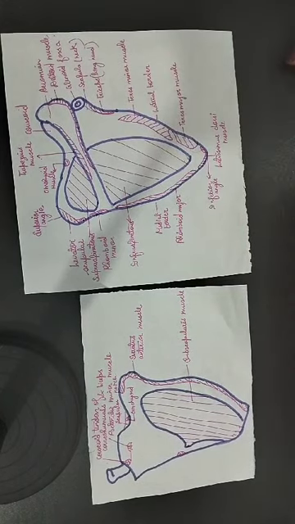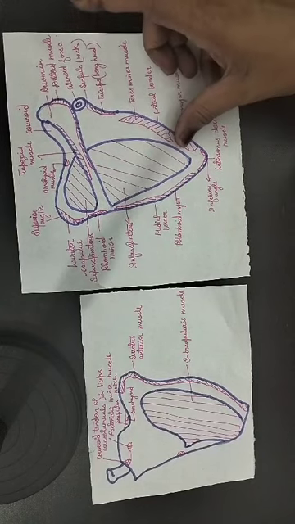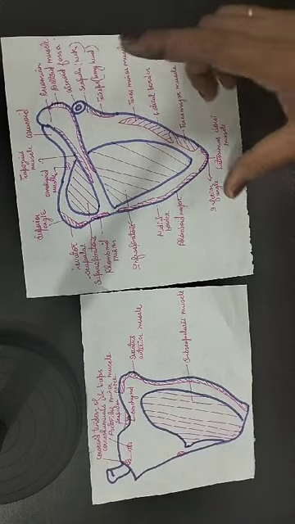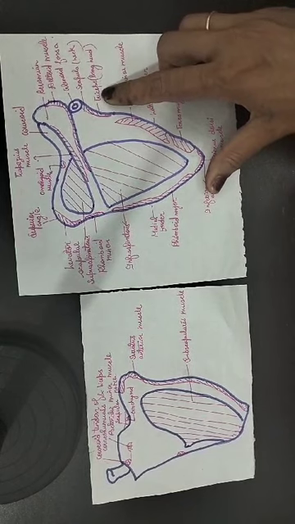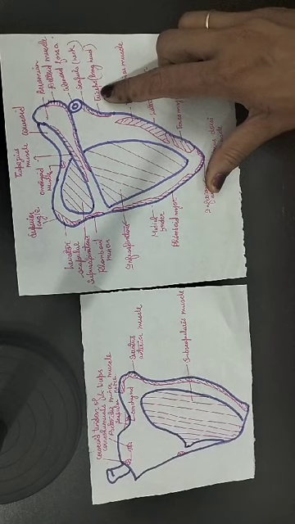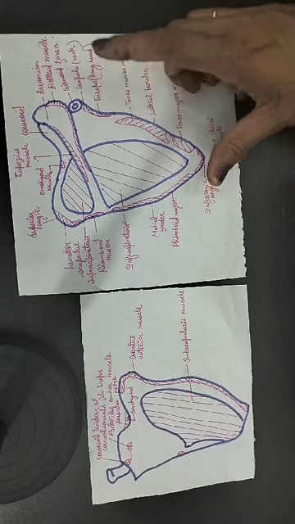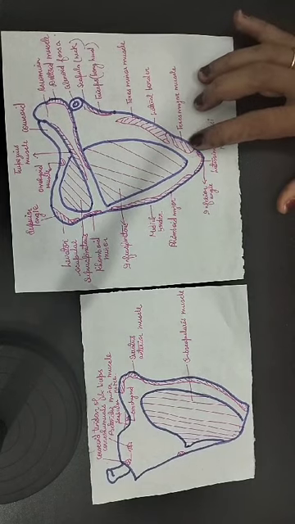Now coming to the triceps brachii muscle. It arises from the infraglenoid tubercle. Triceps arises from the infraglenoid tubercle. It induces elbow extension. Now coming to the teres major muscle.